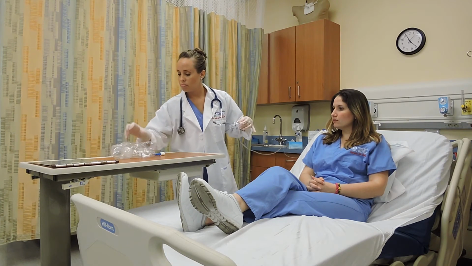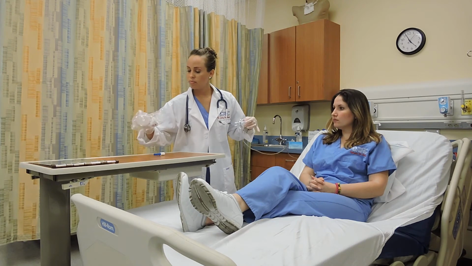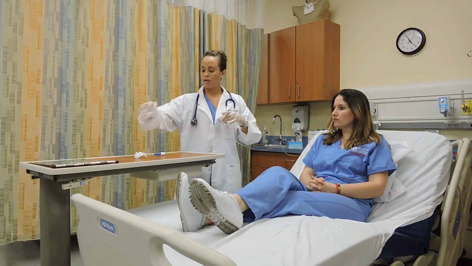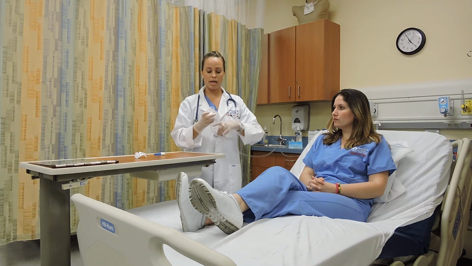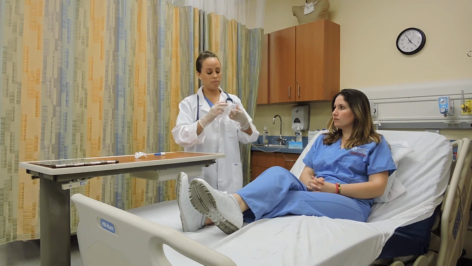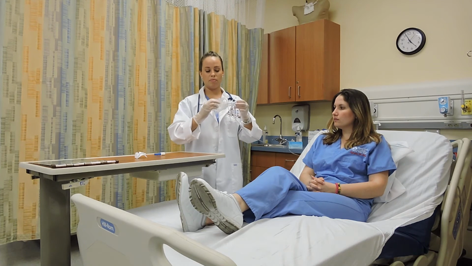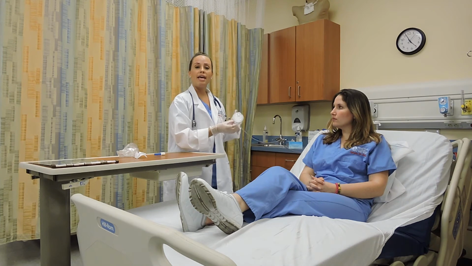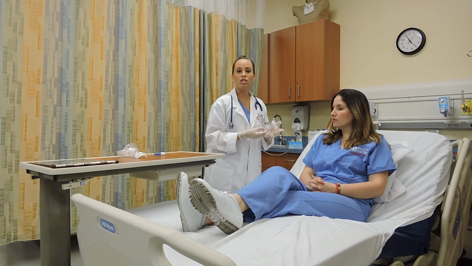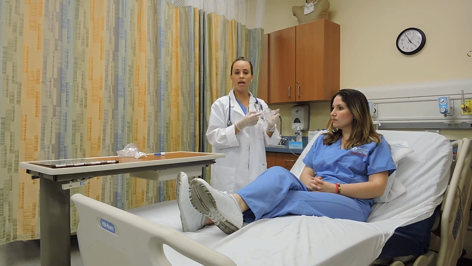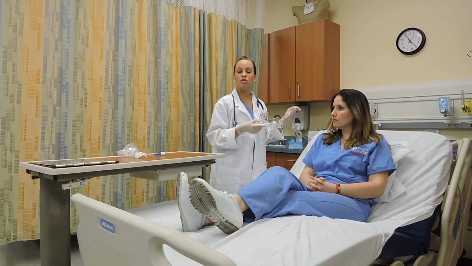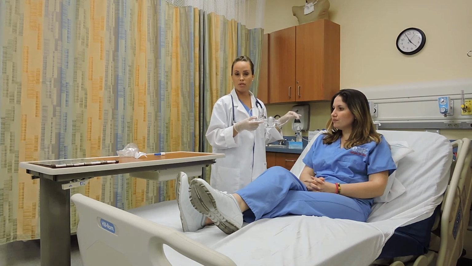Then I'm gonna attach the mouthpiece. And then I'm gonna go ahead and instruct my patient how to use the equipment and how to go through the therapy. First thing I'm going to do is to position my patient in the correct position.